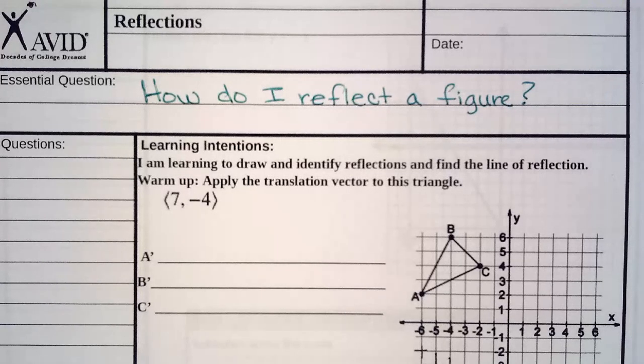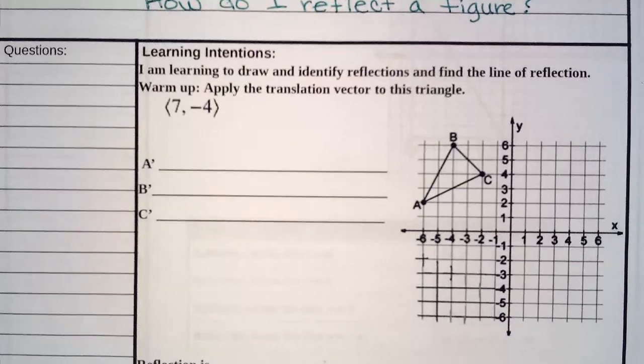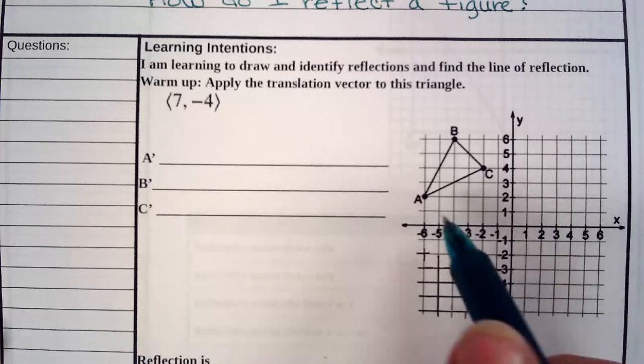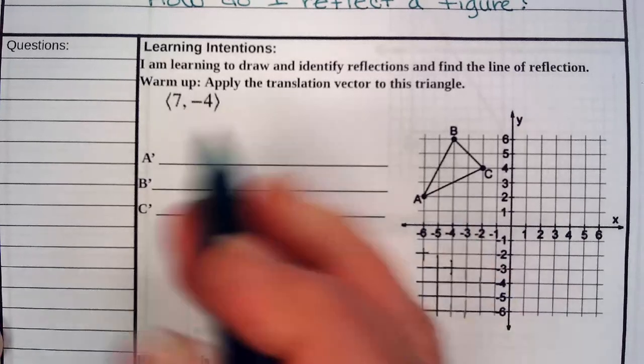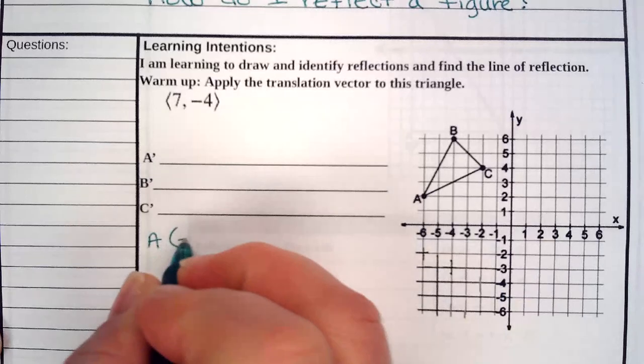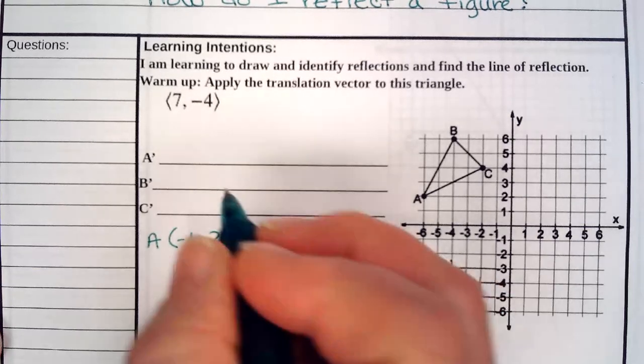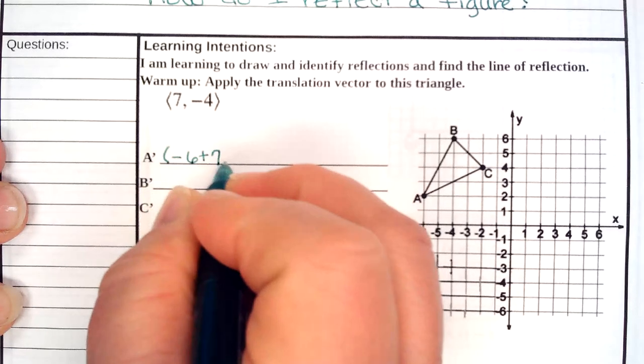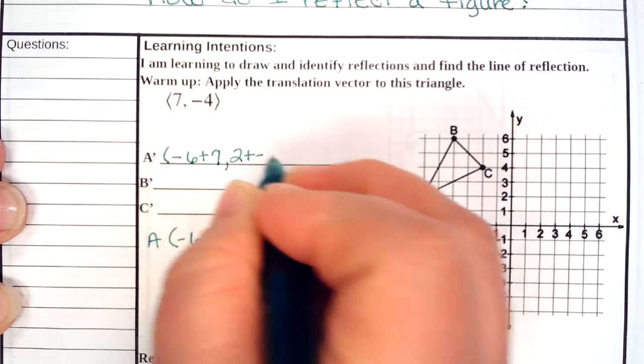Your translation vector is 7, -4. Pause the video and see if you can do that on your own. Well, I hope you tried. If we're looking at A, point A is -6, 2. To find A prime, it's -6 plus 7, and then 2 plus -4.